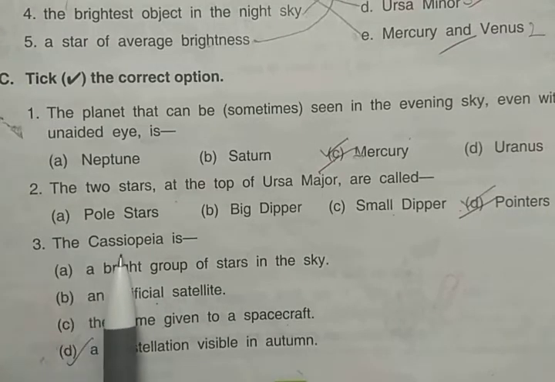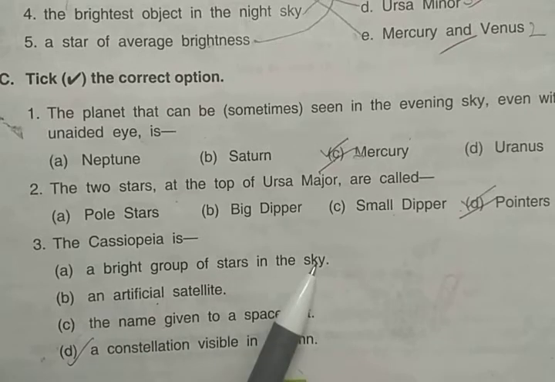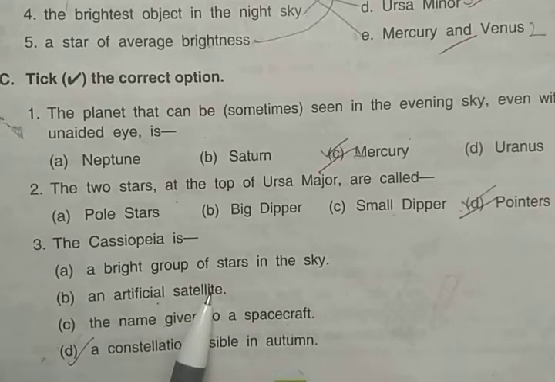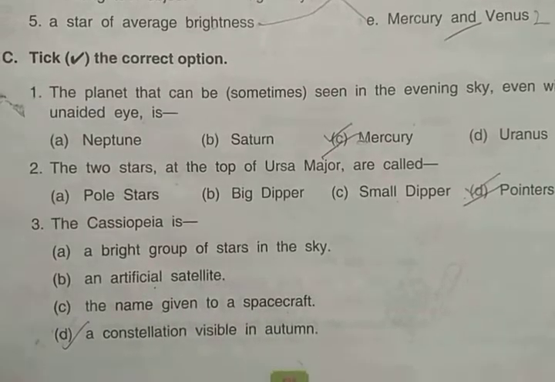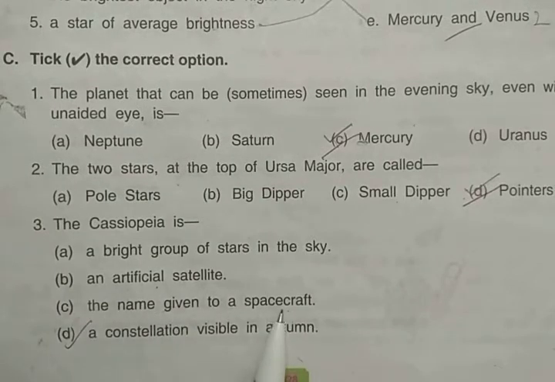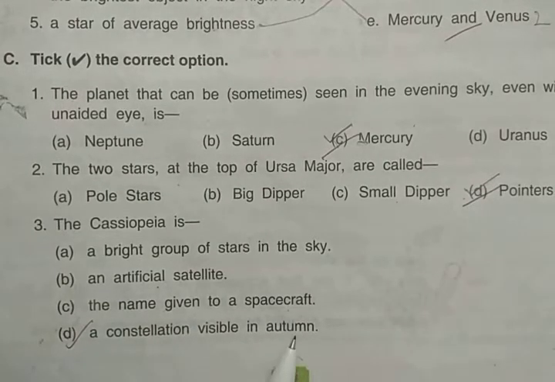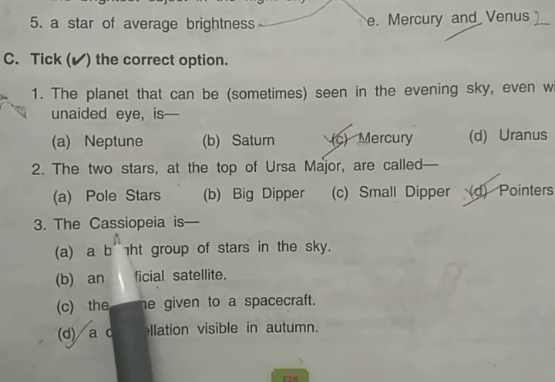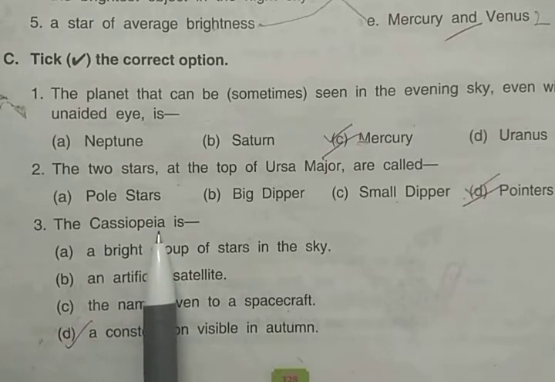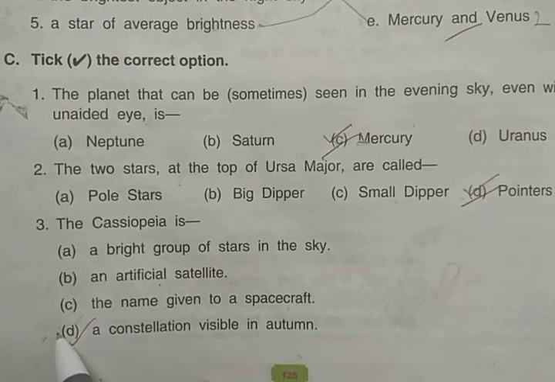Cassiopeia is a bright group of stars in the sky, an artificial satellite, the name given to a spacecraft, or a constellation visible in autumn. We know that Cassiopeia is a constellation and it is visible in autumn. So this is the correct option.